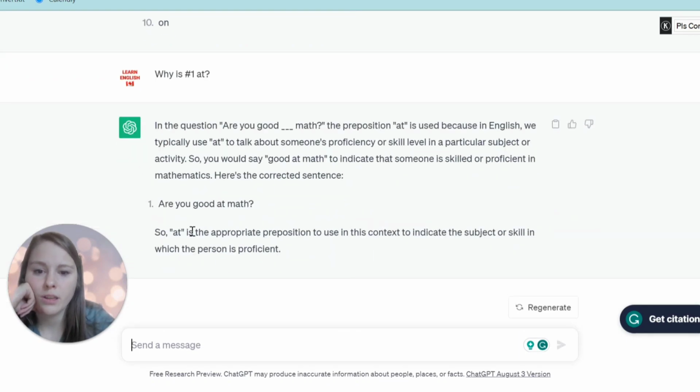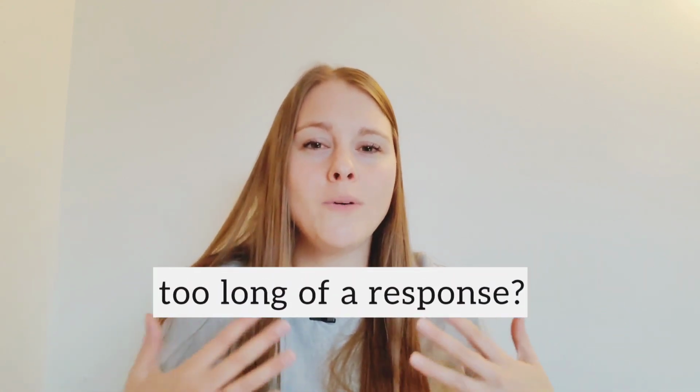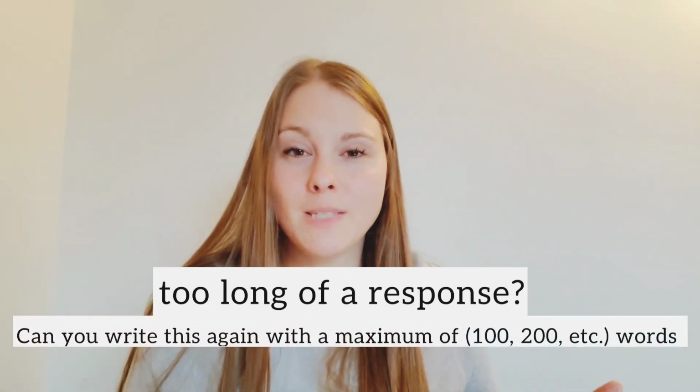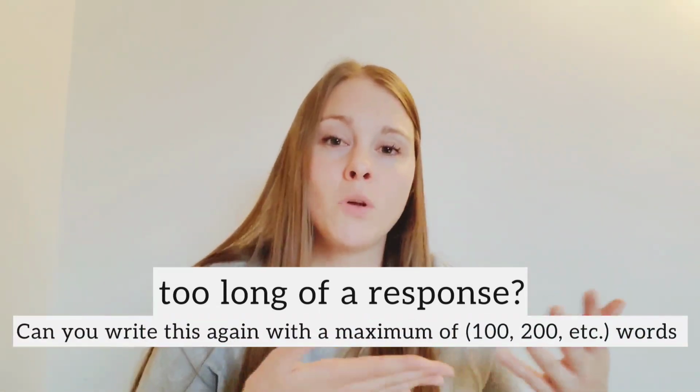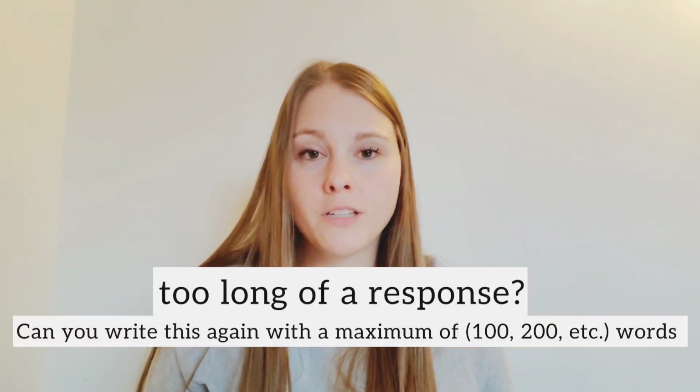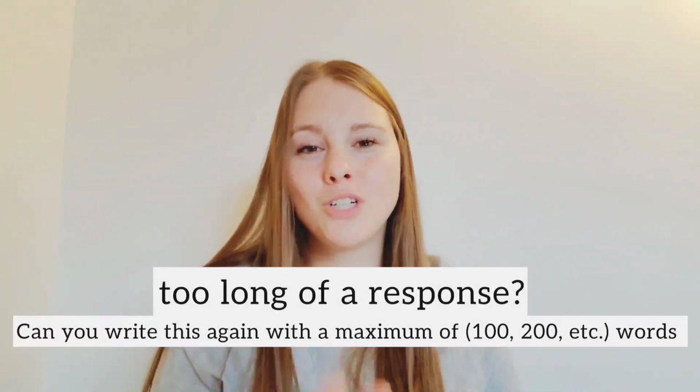Also, I find that sometimes ChatGPT will make a long response for something when all I want is a very short response. So if it happens where ChatGPT gives you too long of an answer, you can always ask it, can you rewrite this, but with a maximum of words? So maybe 100 words or 75 words or 200 words or whatever you want.